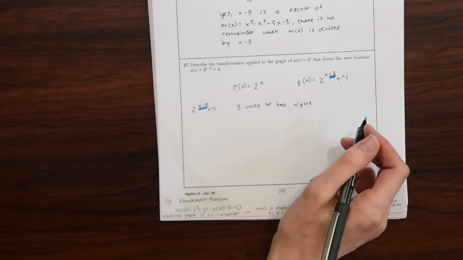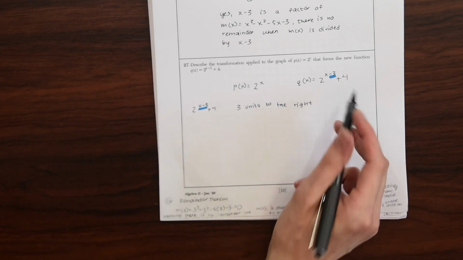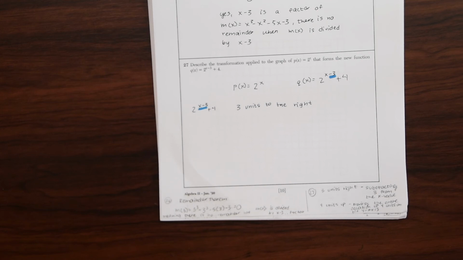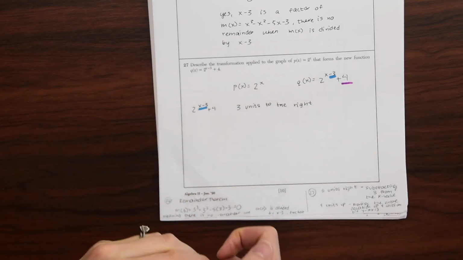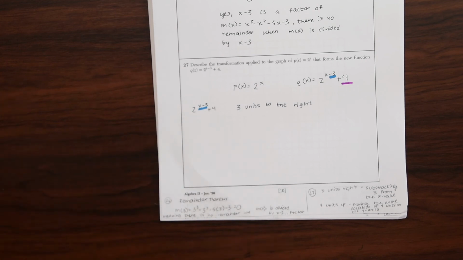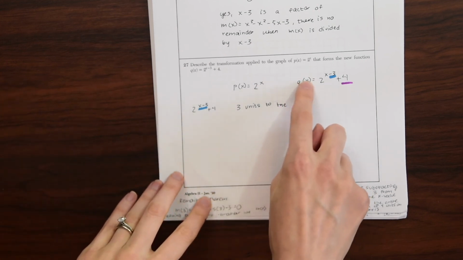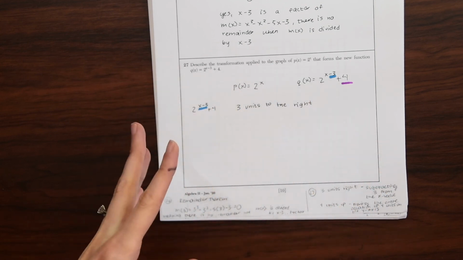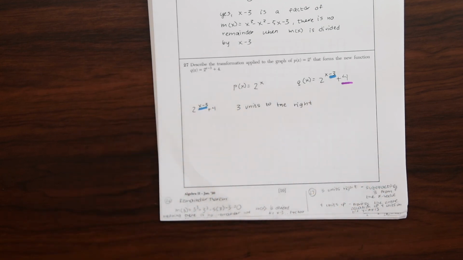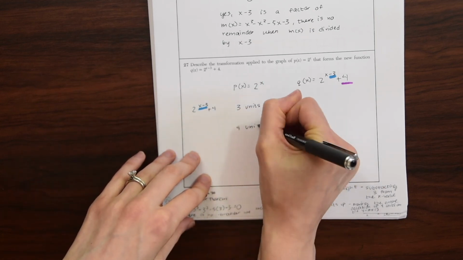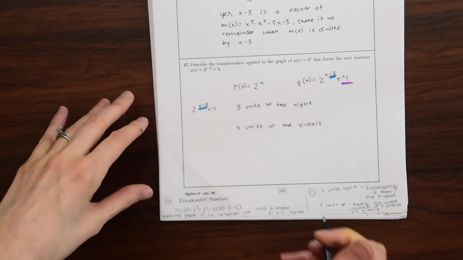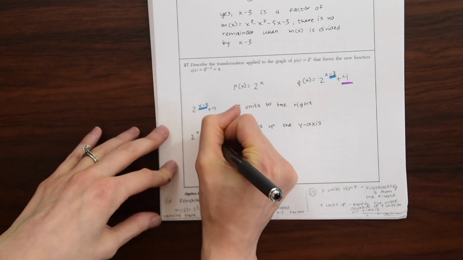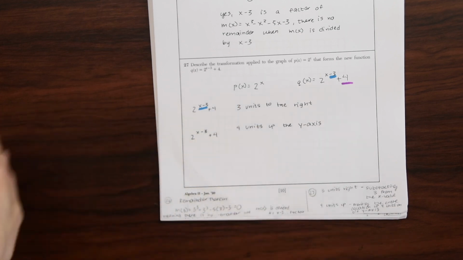So now we notice that we're adding 4 to the entire equation. So if we're adding 4 to the entire equation, that's going to affect y, right? Because q of x and p of x represent y. So if we're adding 4 into the entire thing, that means we're going to be moving up 4 units, or 4 units up the y-axis. So just to highlight where that comes from and underline it here.